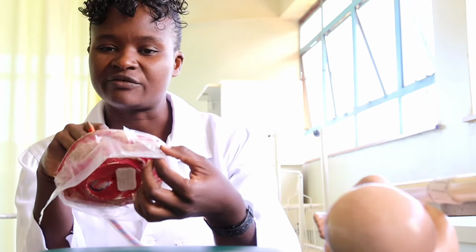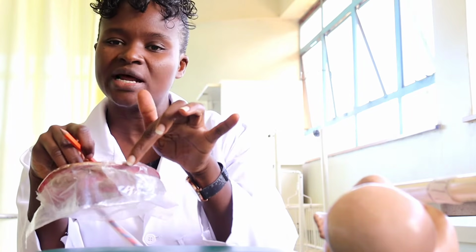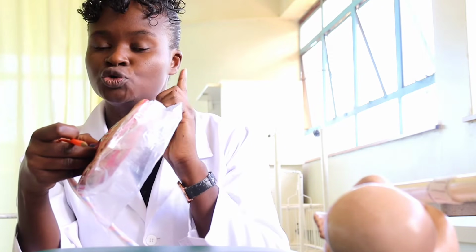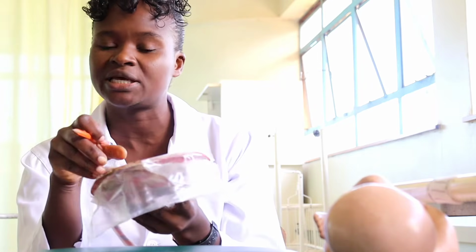So we need to observe the blood vessels. Are they also running through the membrane? Because if they are, we need to be alert to note that we are going to have a serious complication called vasa previa. Okay, I hope we are together.